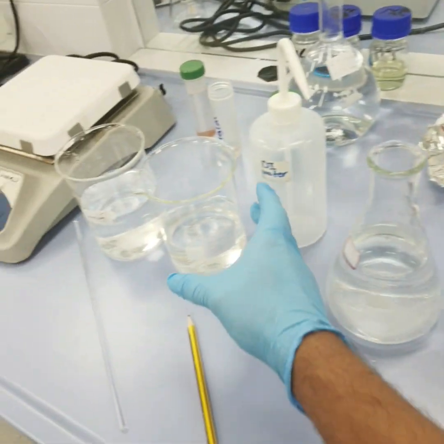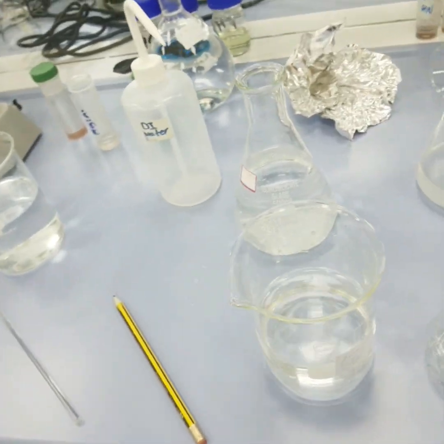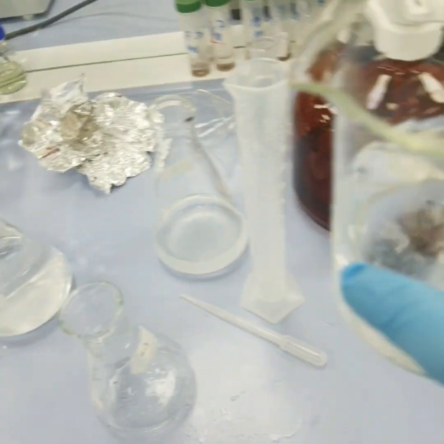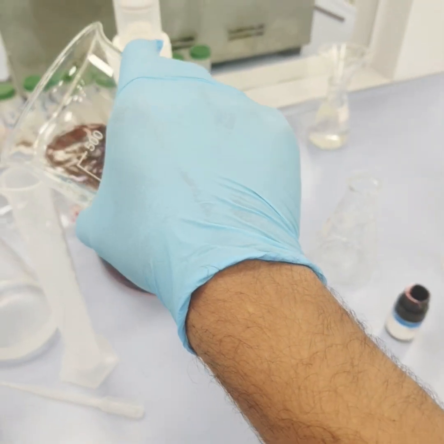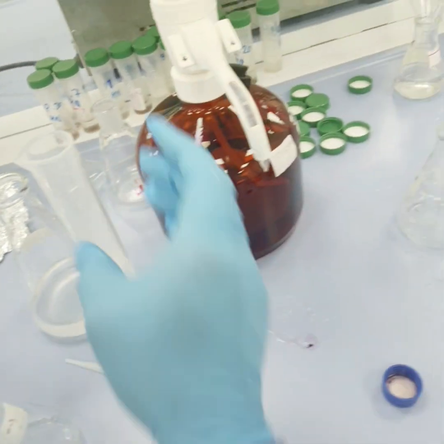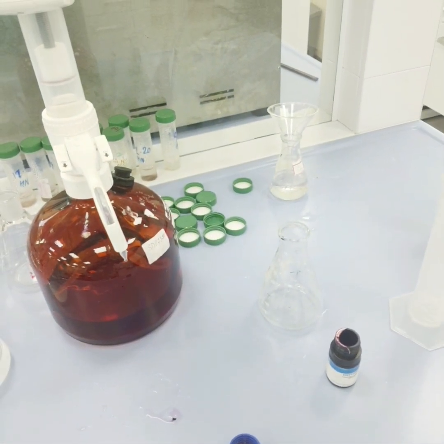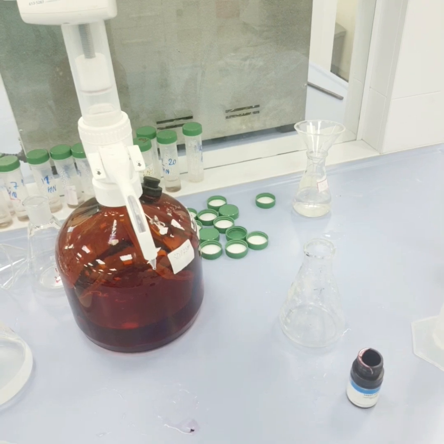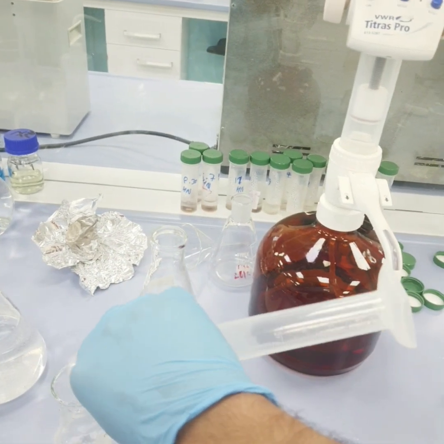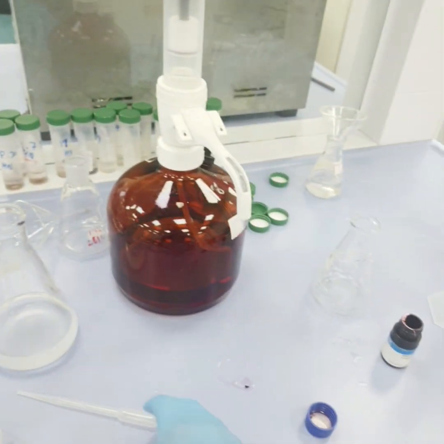So here we are taking one of the samples. This is my hard water sample. We should also check the pH. So pH is around 7. Now I am taking around 50 ml of the water sample, and here I am trying to find out the total hardness. We'll also find out the permanent as well as the temporary hardness.